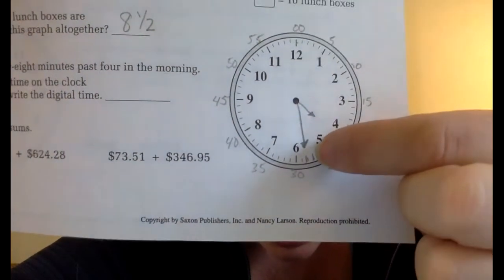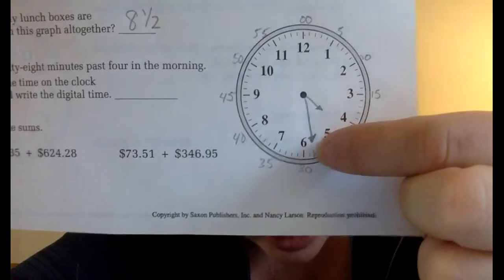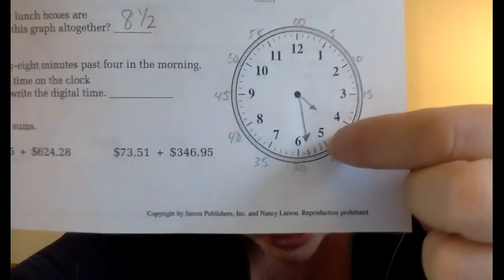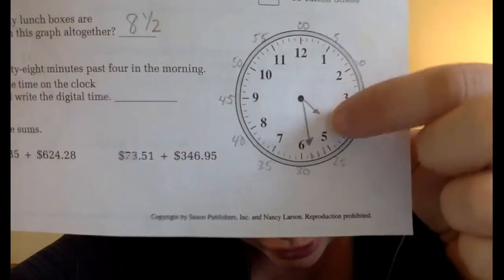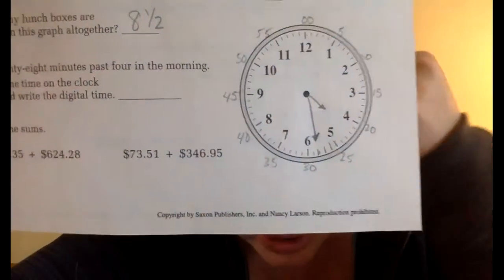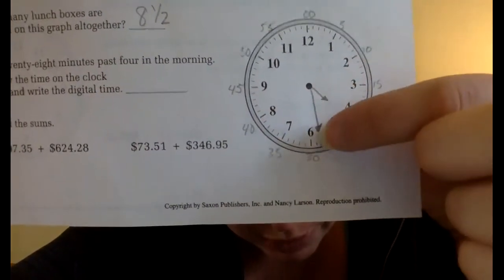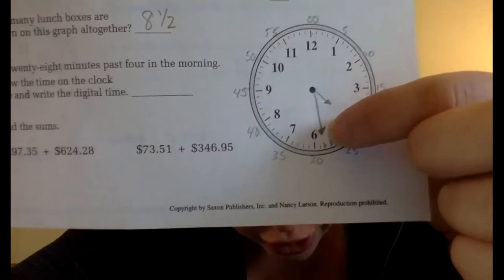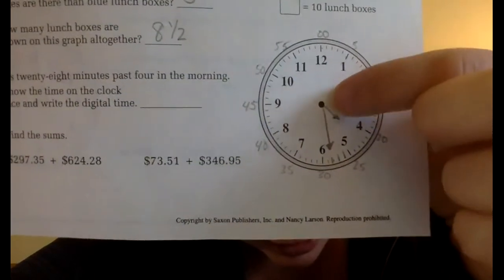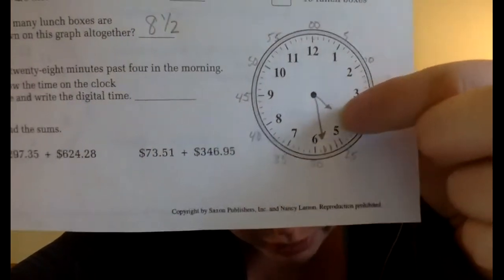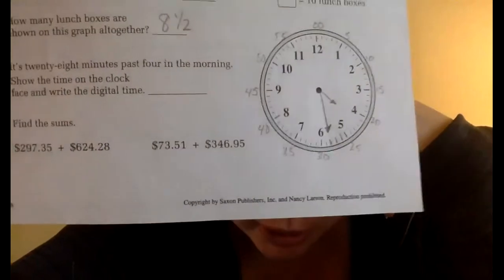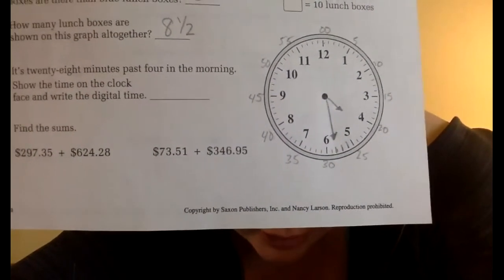So 1, 2, 3. Each line equals 1 minute, but we know each whole number equals 5 minutes, okay? So I went to the third. Remember, the minute hand is longer than the hour hand. The hour points to 4 or in between 4 and 5 because we're getting closer to 5 o'clock. And that's what it should look like.